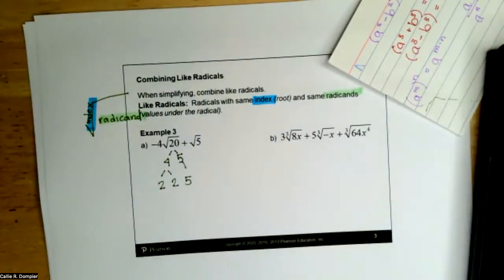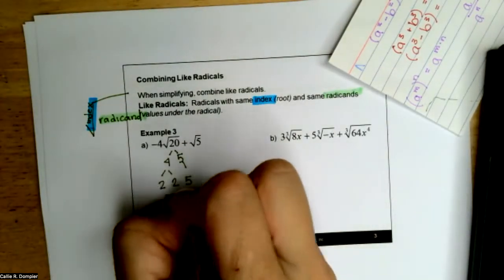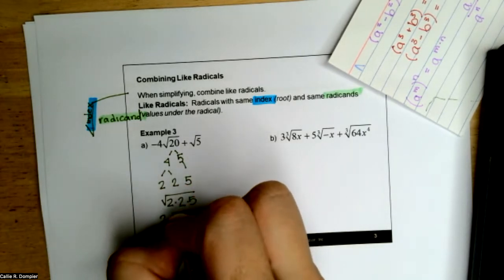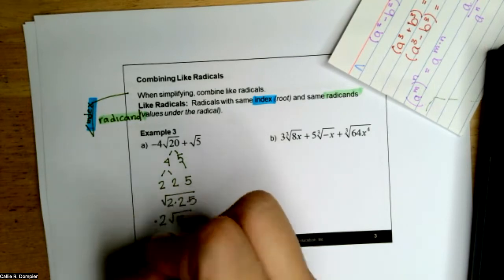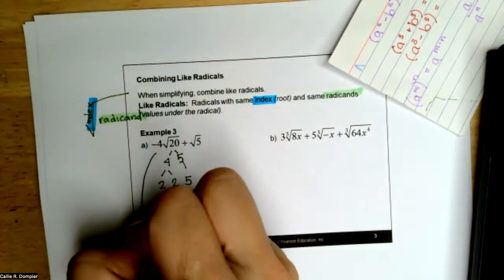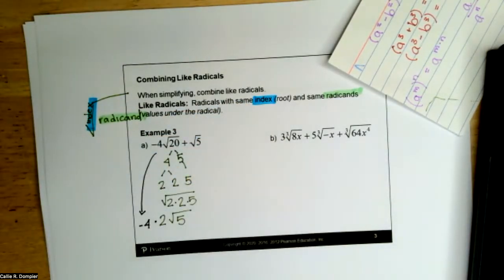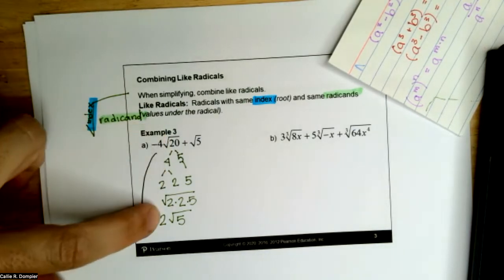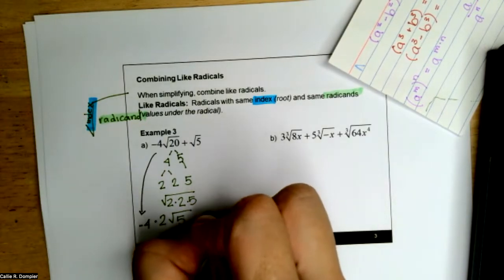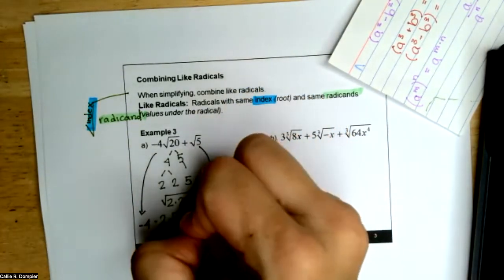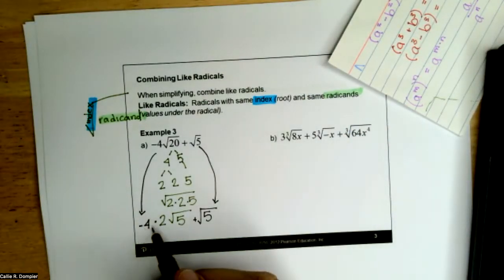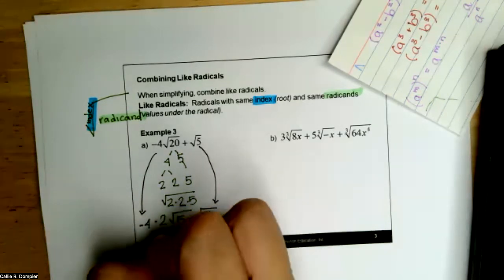So the square root of 20 is the same as the square root of 2 times 2 times 5, which becomes 2 square root 5. This -4 comes down and we multiply it with the square root of 20, which we changed to 2 square root of 5. So these just stayed the same. Sorry, that's not 5, it's square root of 5. -4 times a positive 2 becomes -8.